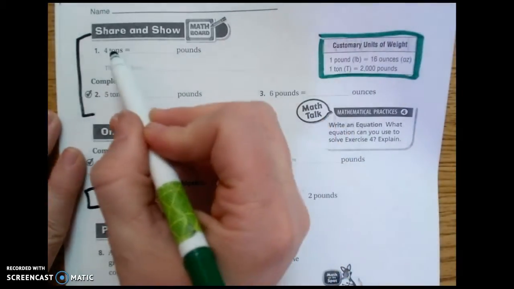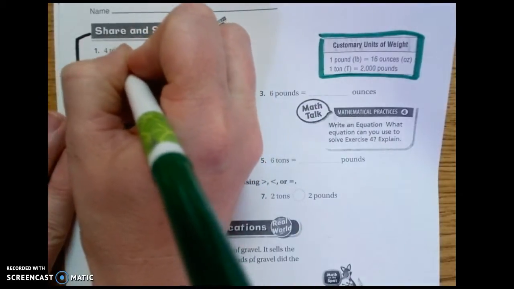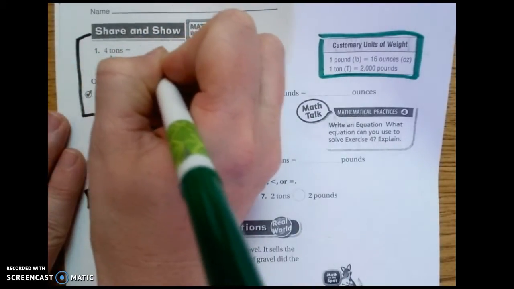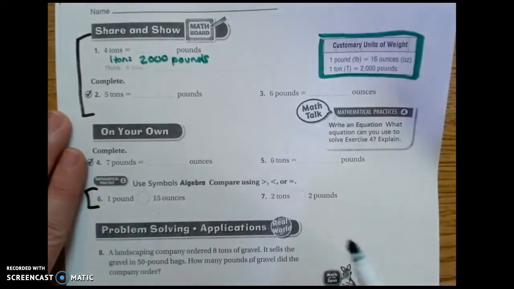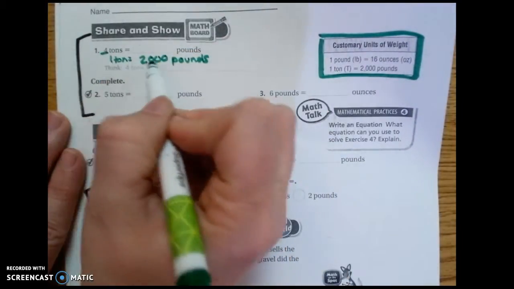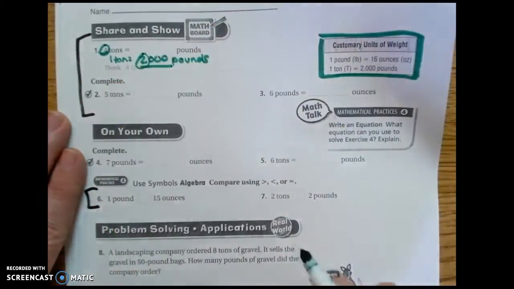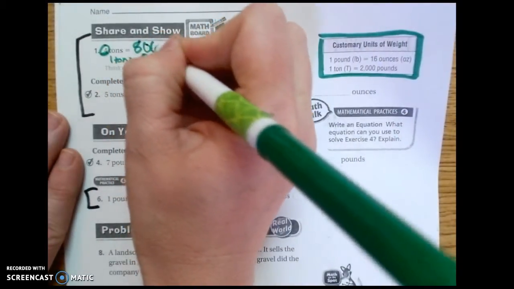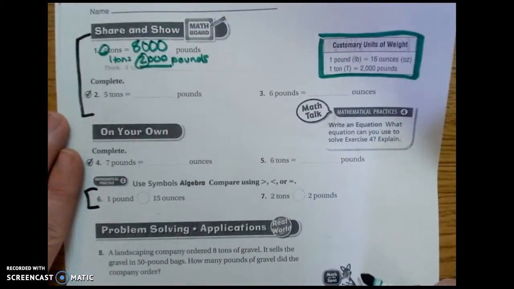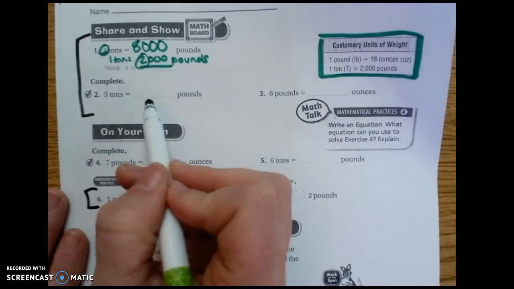So for here, 4 tons is how many pounds? Well, I know that 1 ton equals 2,000 pounds. So you're just going to have to multiply 4 times 2,000. And remember, the basic fact is 4 times 2, which is 8. And then you can add the zeros. Okay?